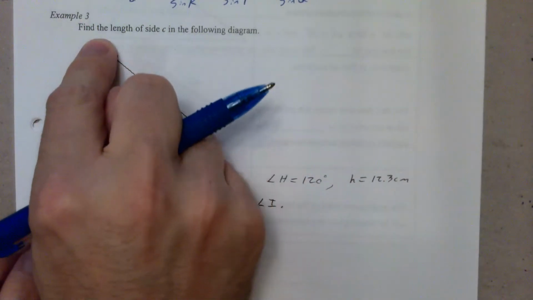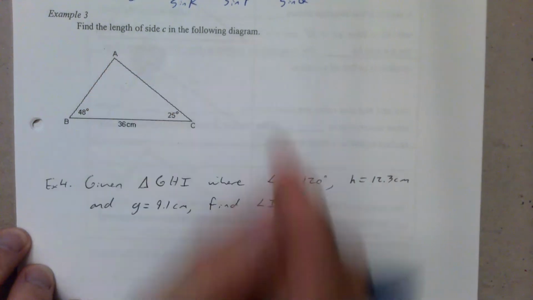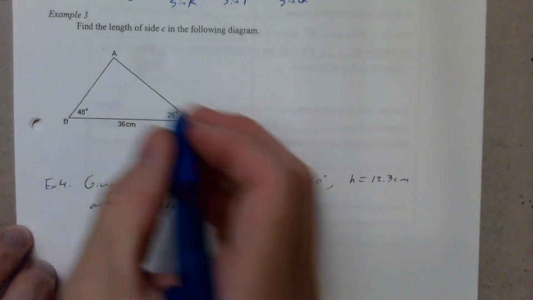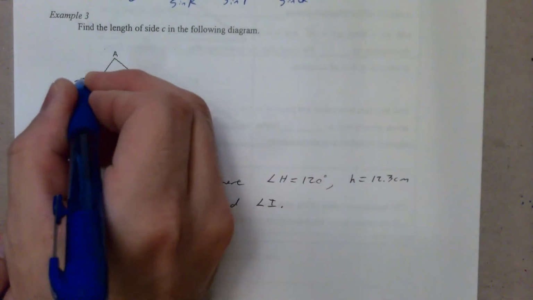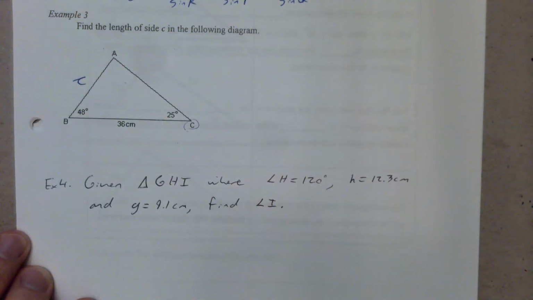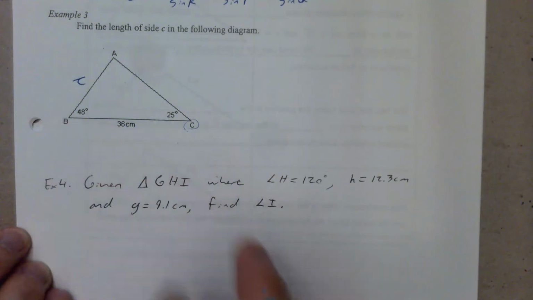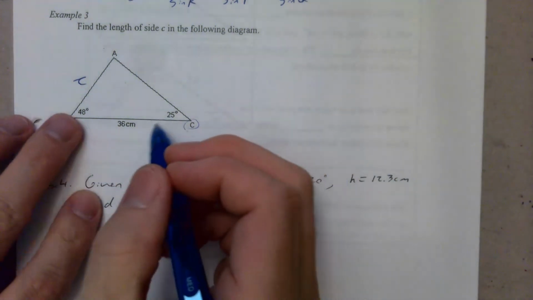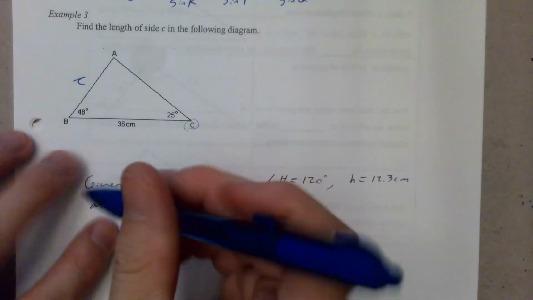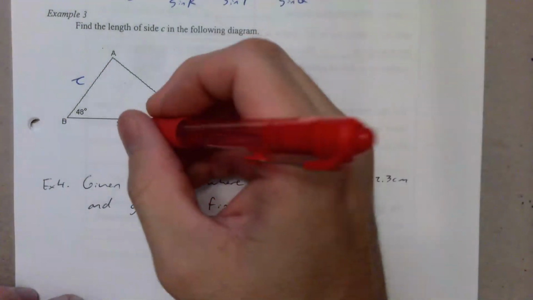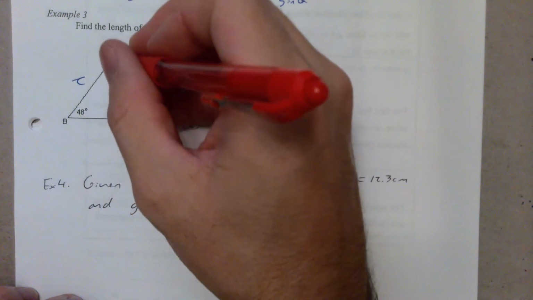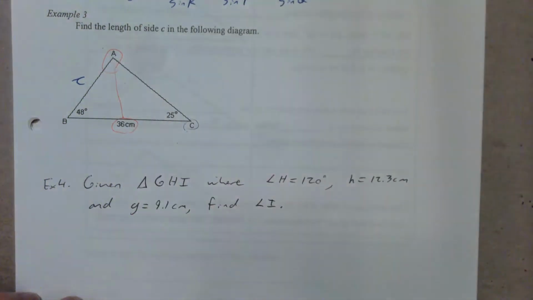Example 3 says, find the length of side C in the following diagram. If I want this question to go as fast as possible, I'm going to figure out what side length C is. It's AB right here. Now, I can use the sine law when I have an angle side pair. I'm not set up for the cosine law, which we haven't reviewed yet. This is the only side that I know, which means that to use the sine law, I would need to know this angle right here.